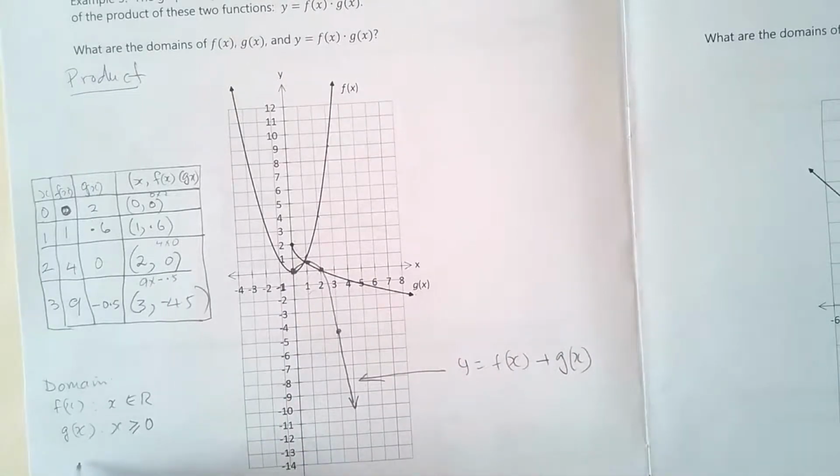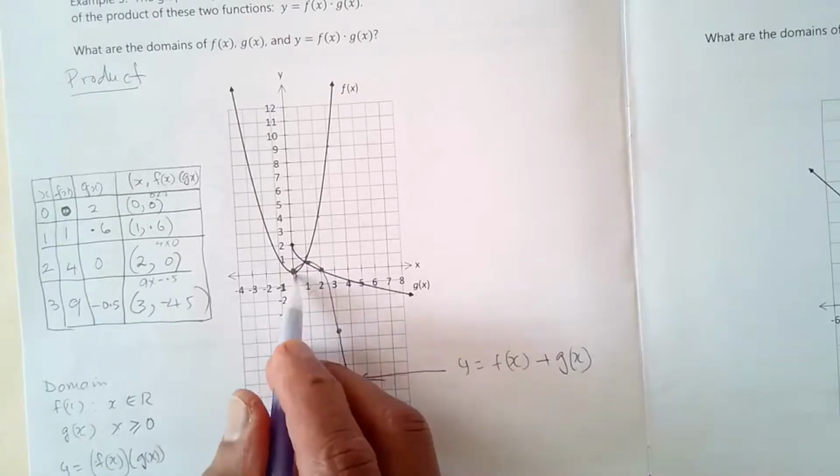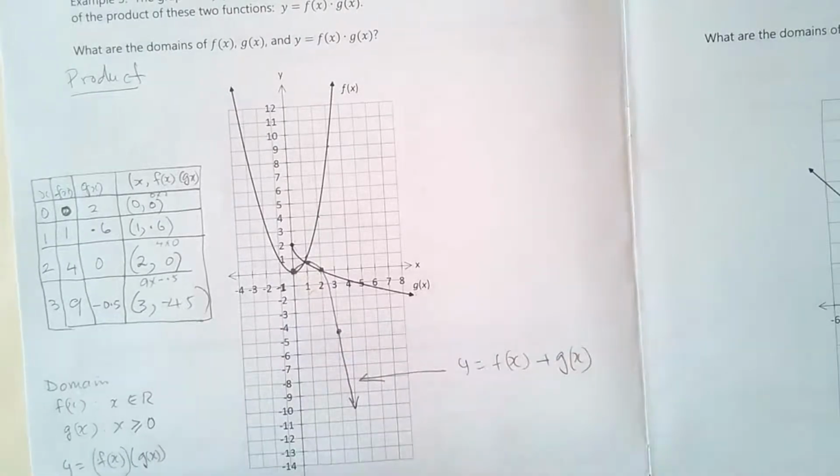And for a composite function, y equal to f of x and g of x. So y equals f of x, g of x. Notice x is greater than or equal to 0.